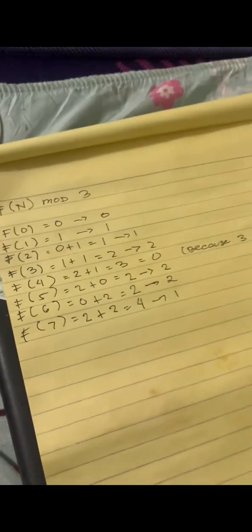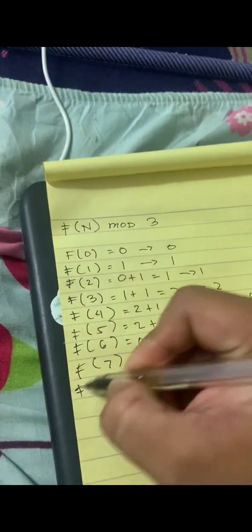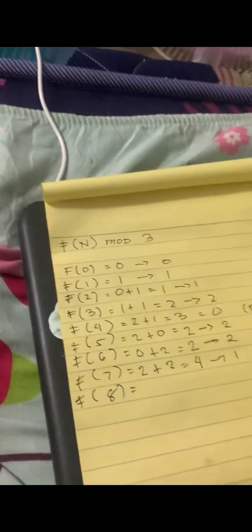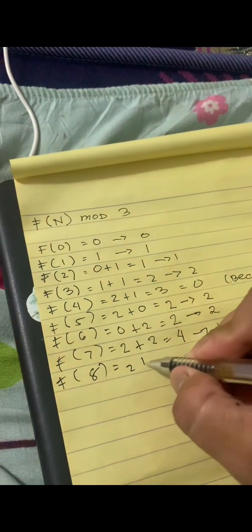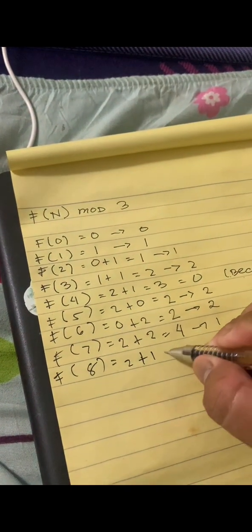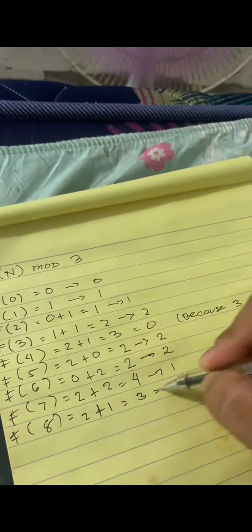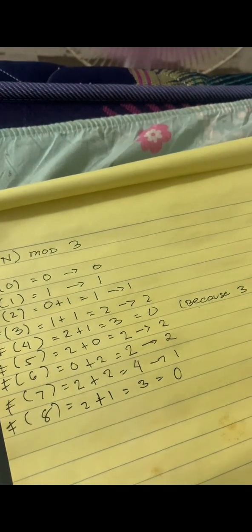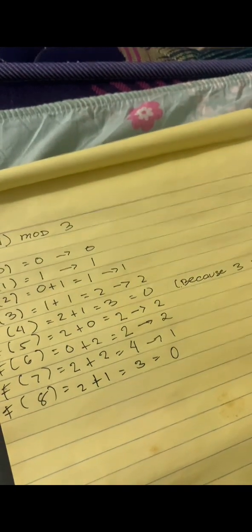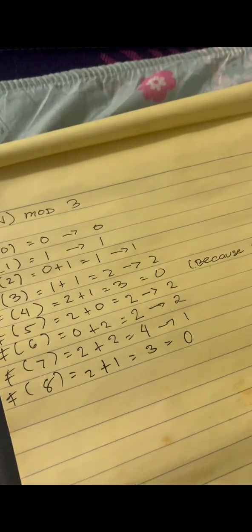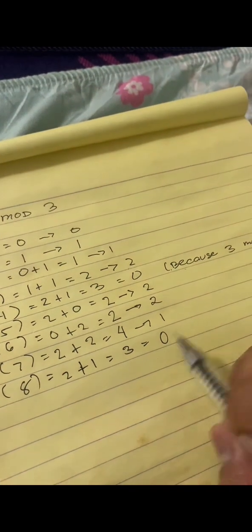If we continue again, F sub 8 is equal to the last two digits, which is 2 plus 1, equal to 3. And again, our 3 modulo 3 is 0, because 3 divided by 3 is 1 and there is no remainder, so that means this is 0.